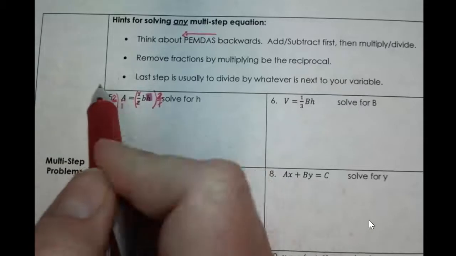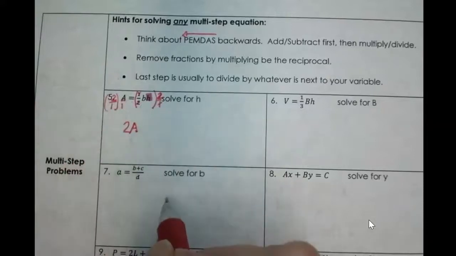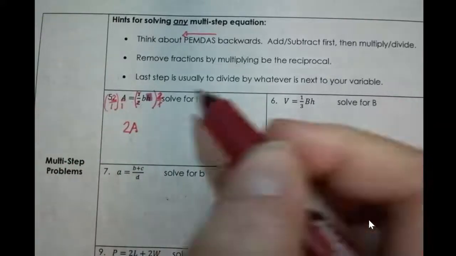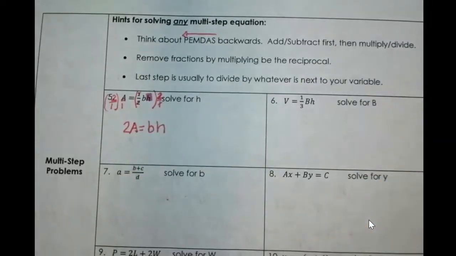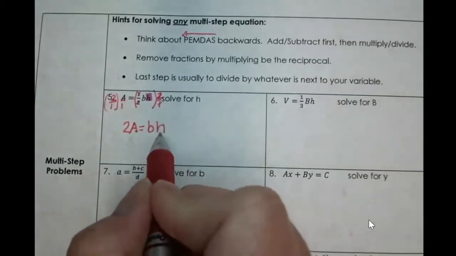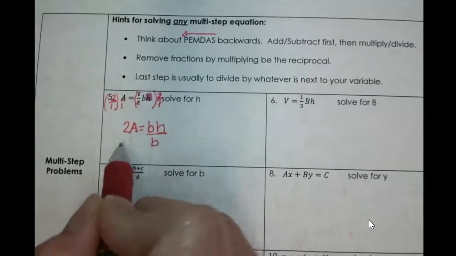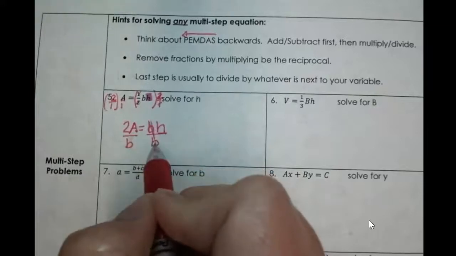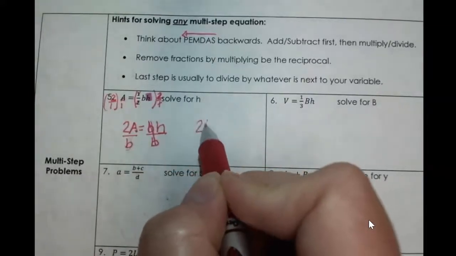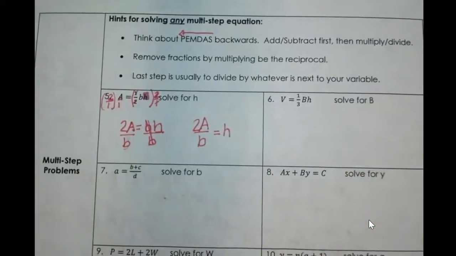Okay, now let's do a little simplifying. So I have 2 times a, which is 2a. We're not going to write the ones, it's just kind of a placeholder to help you see it. The 1/2 canceled out, and what I'm left with is b times h. Now this is very similar to what we were just doing. I'm trying to get the h alone. The b is multiplying to it, so I'm going to have to divide off the b, which means I need to divide on the other side too, the equals. These b's cancel, and here we have 2a divided by b equals h. And that's our final answer.